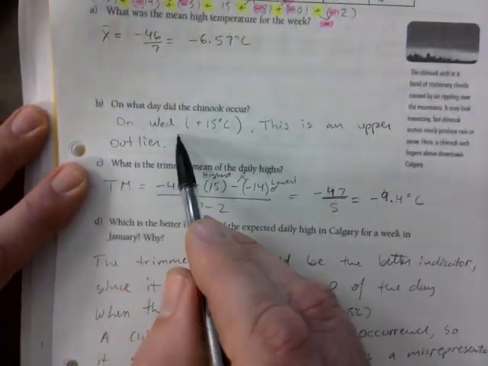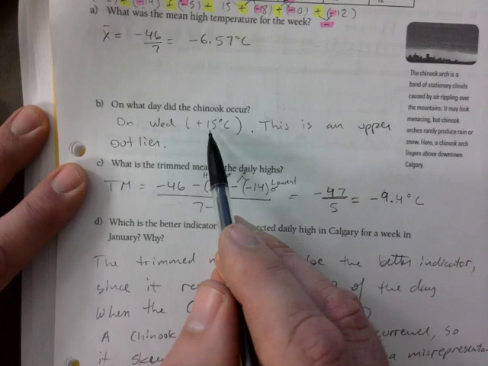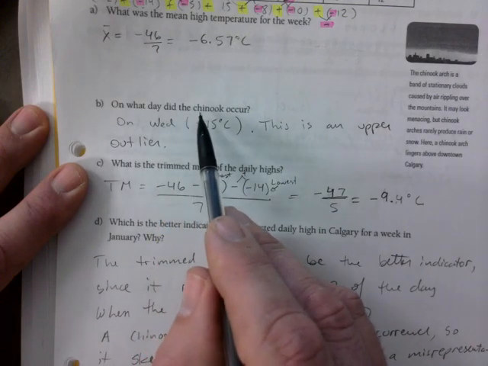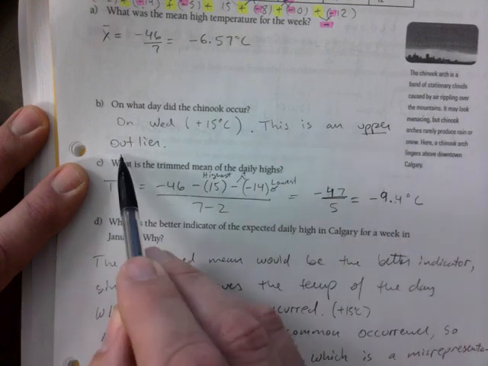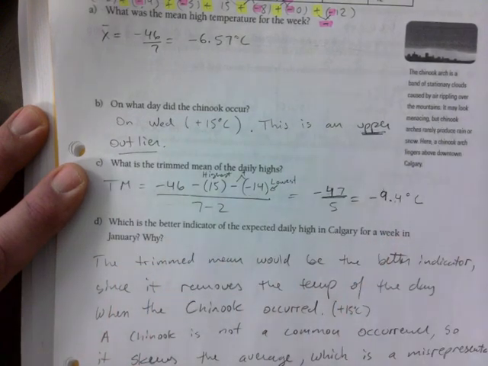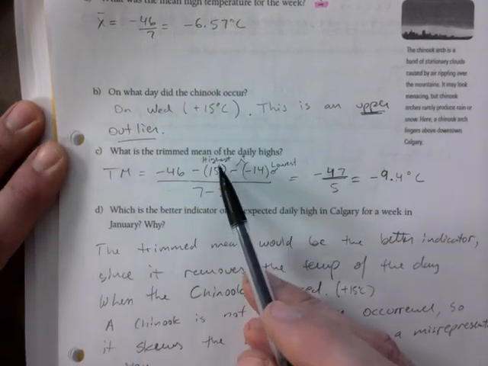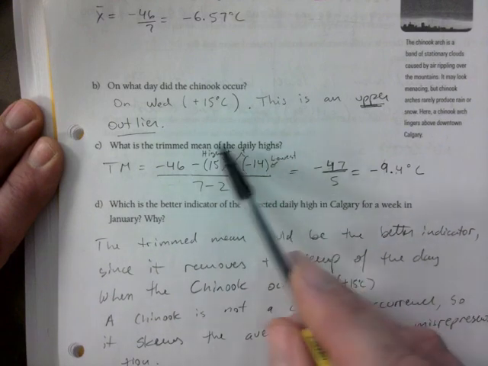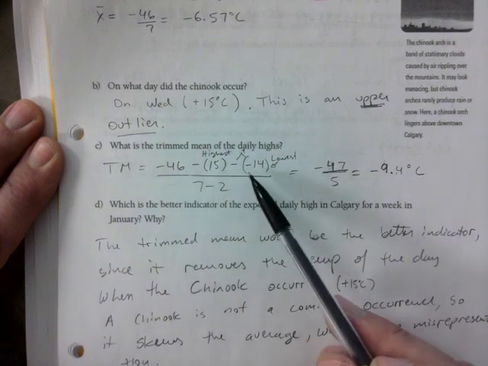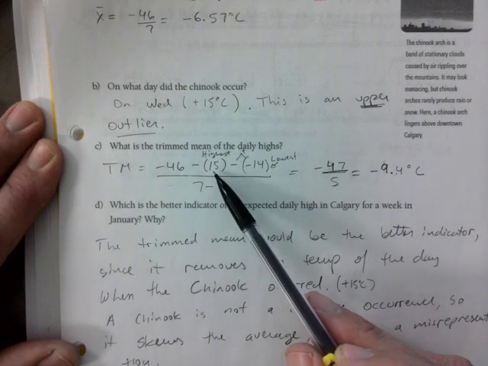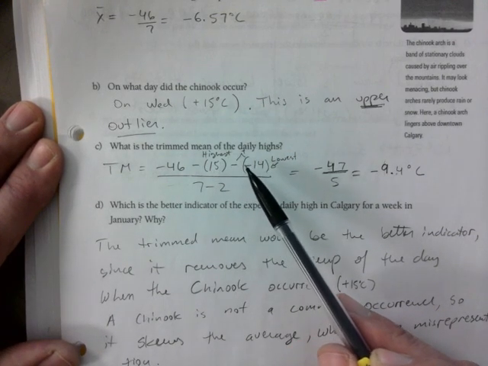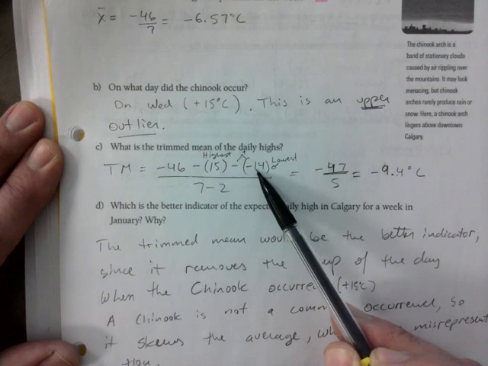So on Wednesday, plus 15, we remove that. That's definitely where the Chinook occurred, and it's also our upper outlier. I call it upper because it's on the higher end. And so here you have to be careful. I would just say make sure you remove plus 15, which is the highest, and negative 14, which is the lowest.